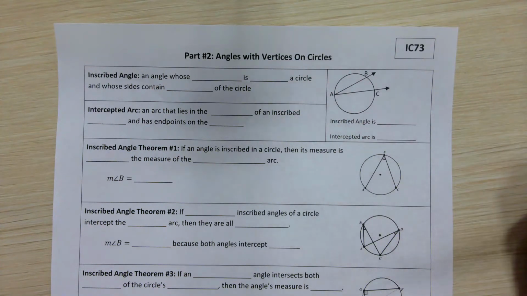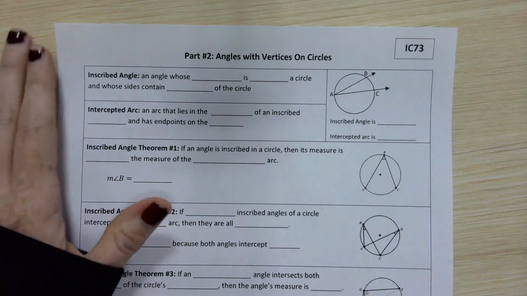We're going to move forward from all of the vocabulary and the arc measures and central angles that we talked about in class 72 and learn about 2 other types of angles today and how the arcs and the angles are connected together. The first type of angle we're going to learn about is called an inscribed angle.